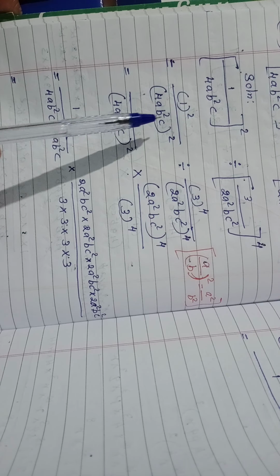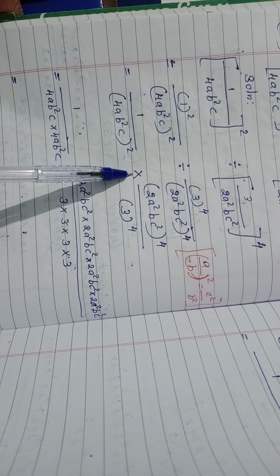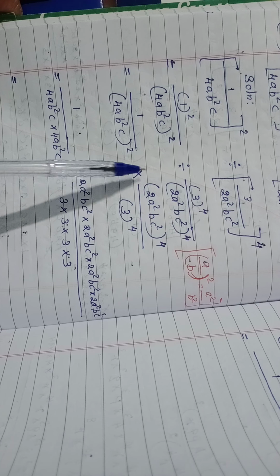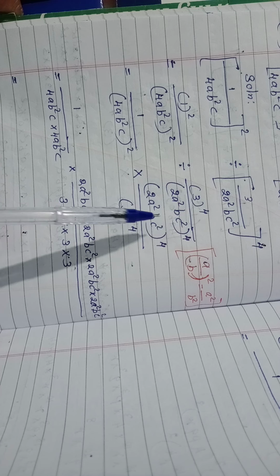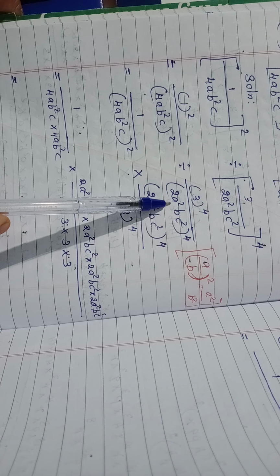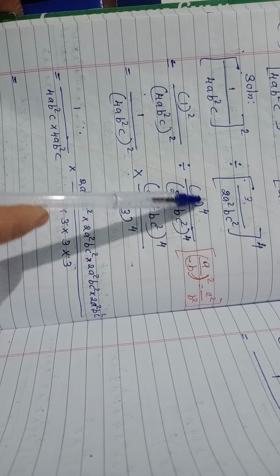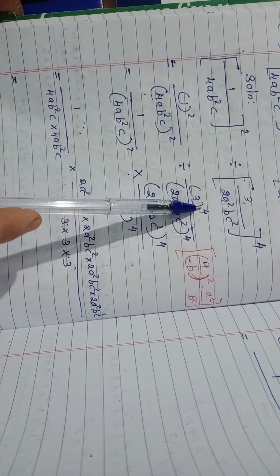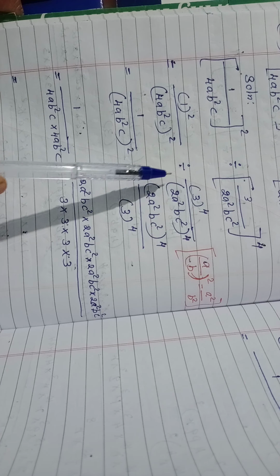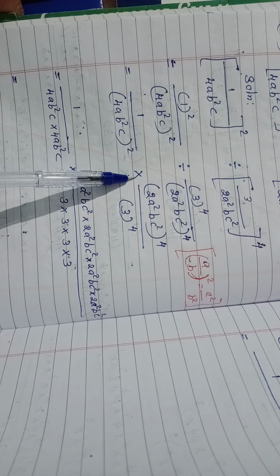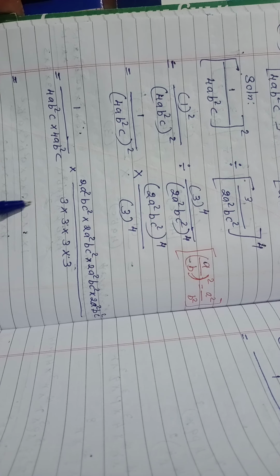Next step. The first part is the same only. Now this division symbol, division, we are changing and writing into. That means if you are changing division, then write the reciprocal of the second part. That means 3 raised to 4 over (2a²bc²) raised to 4 will be in the numerator, and these two, numerator and denominator, change and write the reciprocal. First part is the same only. Division we are changing into multiplication, then write the reciprocal of the second part.